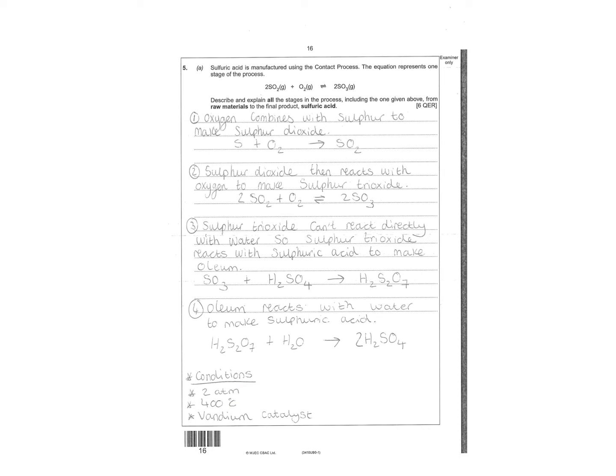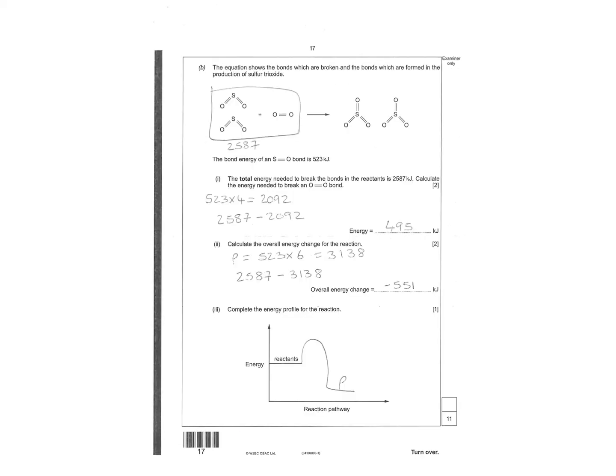Conditions: 2 atmospheres of pressure, 400 degrees, and a vanadium catalyst. Total energy needed to break the bonds in the reactants is 2587. Calculate the total energy needed to break the oxygen-oxygen bond. So we know that this one, they told you there's 4 of them, is going to be 209. Take away the total reactants by 209, so each oxygen bond is 495.